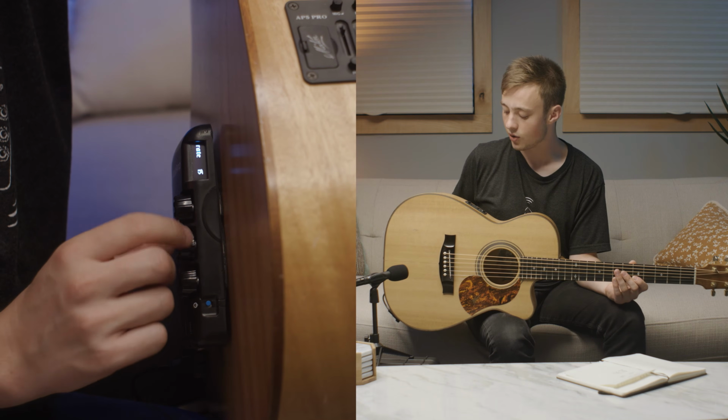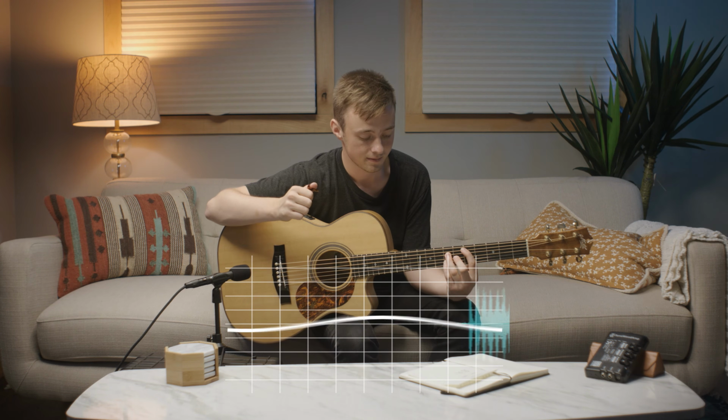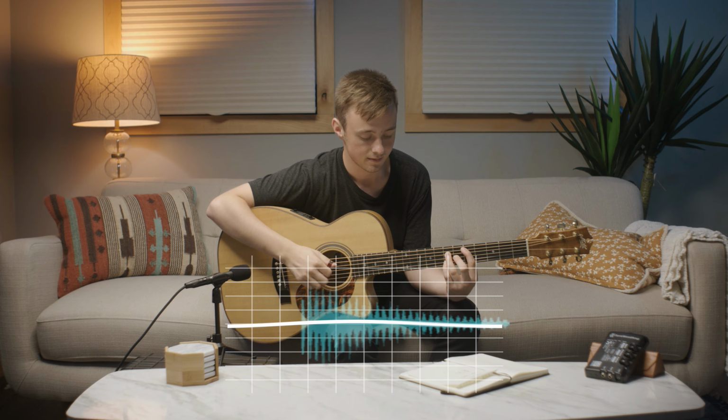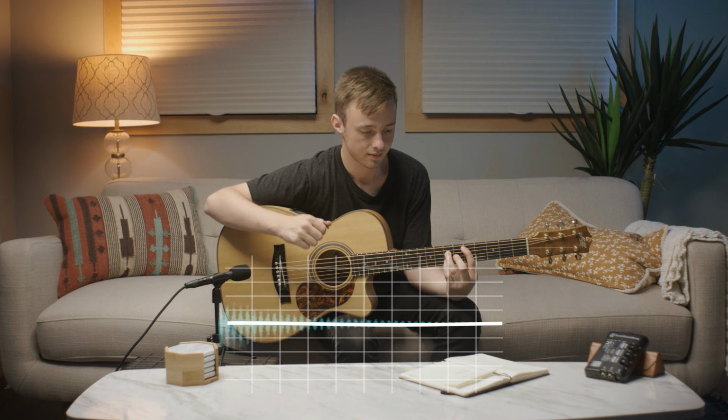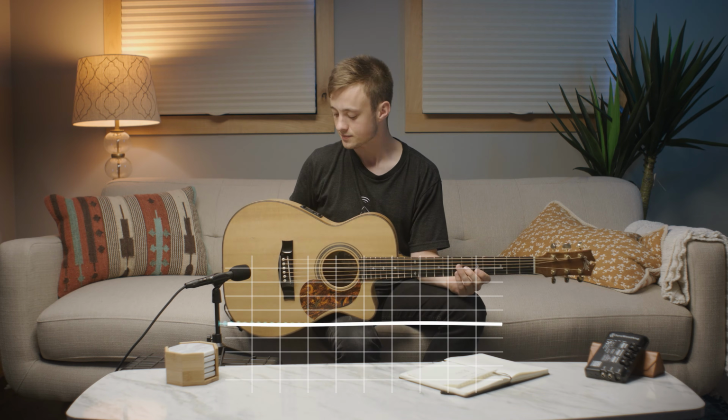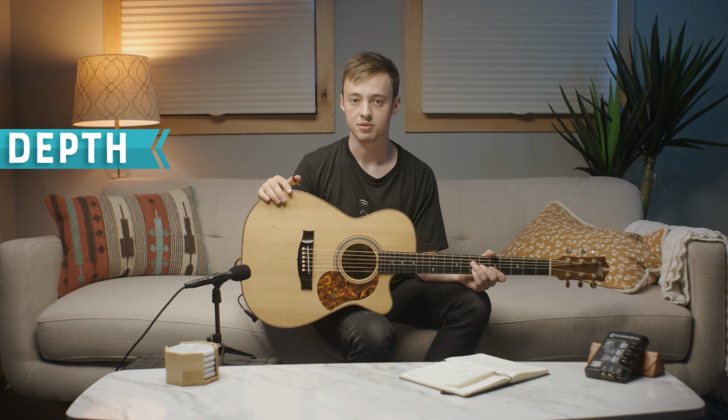Now if we turn the rate all the way to the other end of the spectrum, up to 25, you'll hear that it's significantly quicker. Kind of sounds like a spring. So that's rate. Now the second parameter is depth.